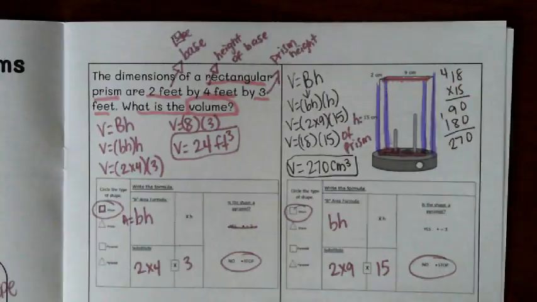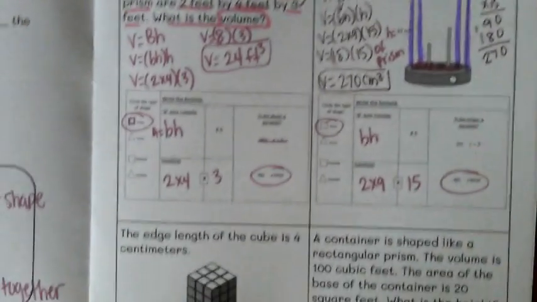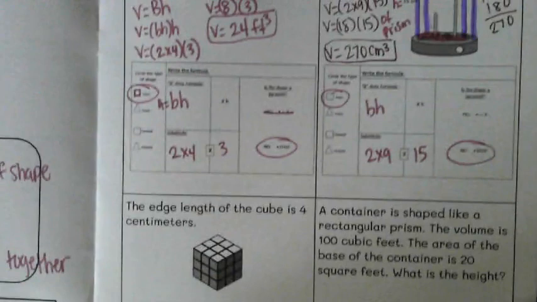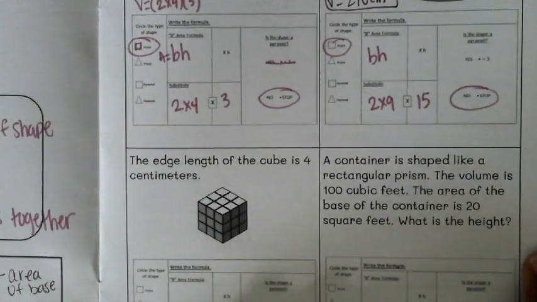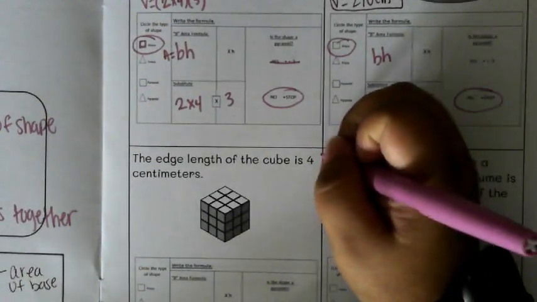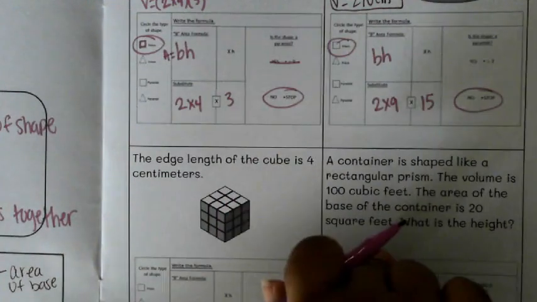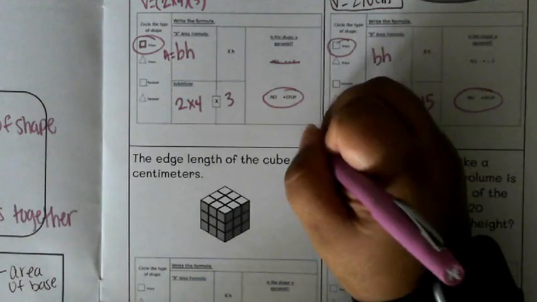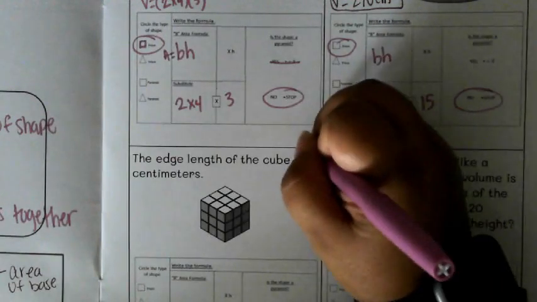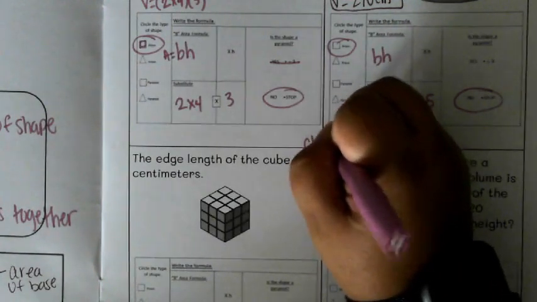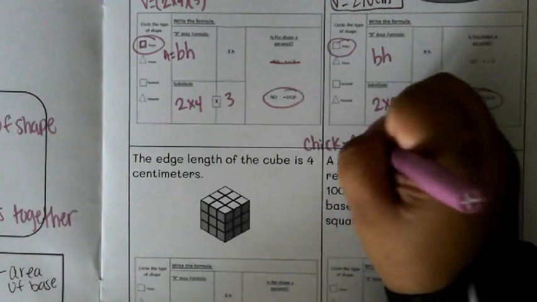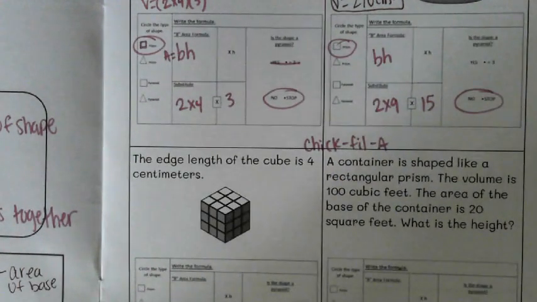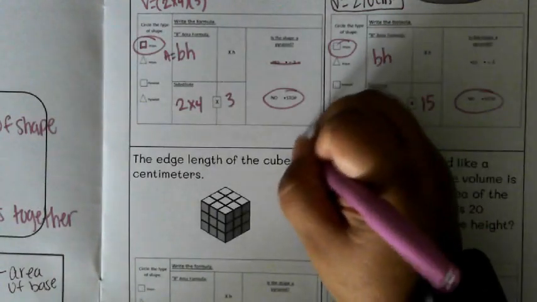Okay, so here you're going to need to give me a keyword to show me that you actually did this. Now, in 7th period, we went through these first 2 questions. 2nd period, 4th period, and 6th period and 8th period, you did not. So, here's what I want you to do. I want you to write this. If you wrote this, then I know that you watched my video. Okay. Chick-fil-A, 2 stars. Okay. All right, let's do number 3.